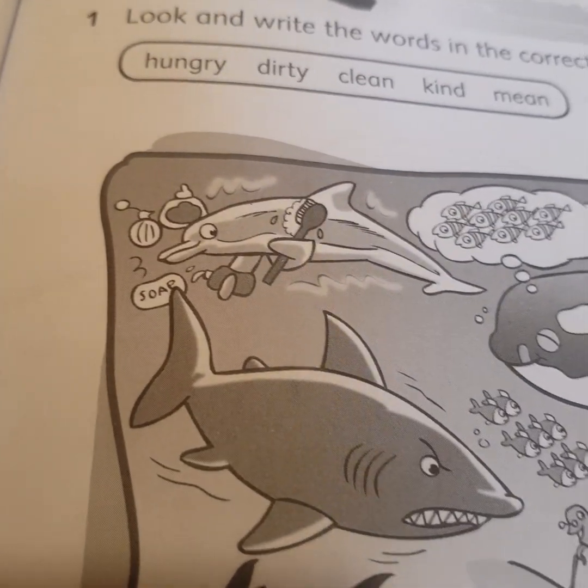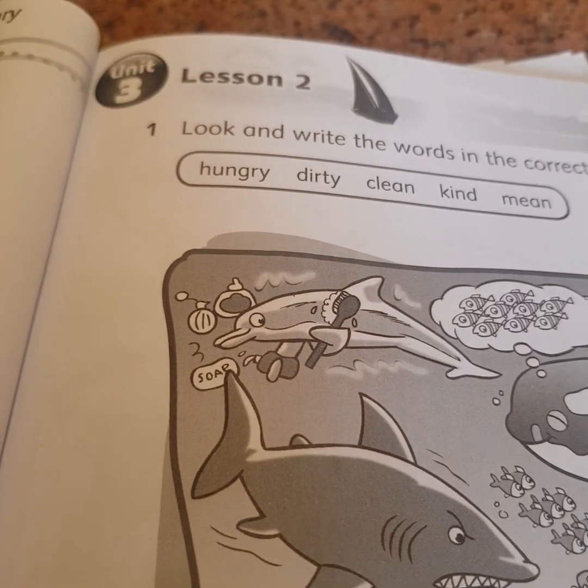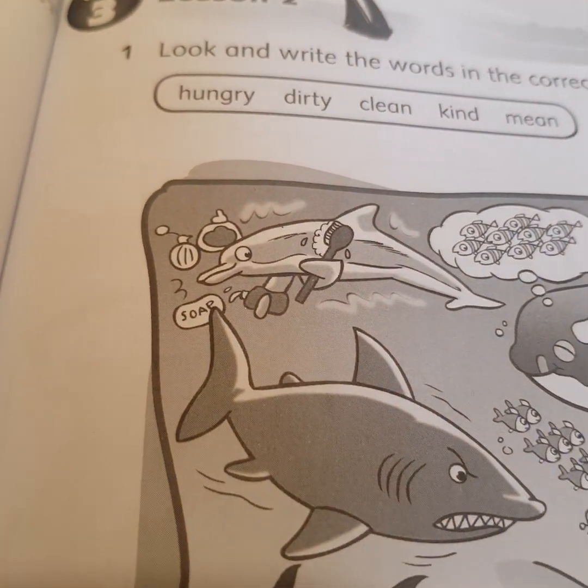Please, I need you to open workbook page 21. Workbook page 21. And do it as a homework.